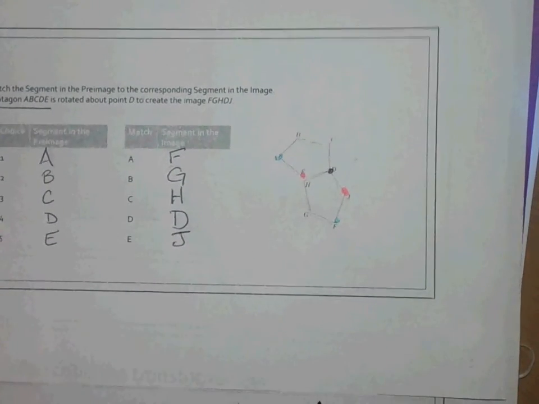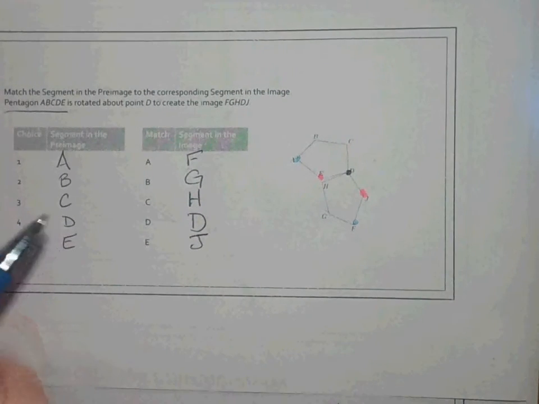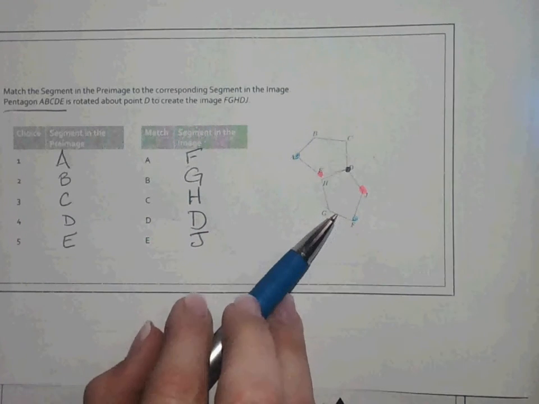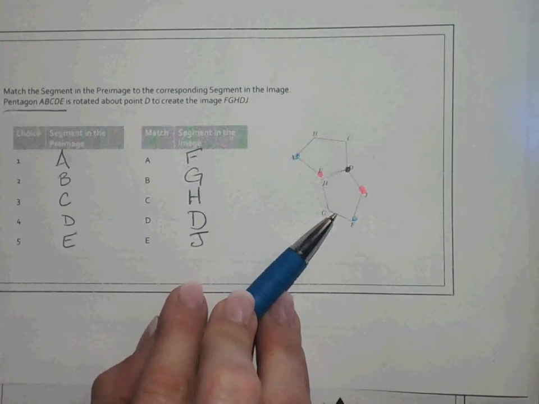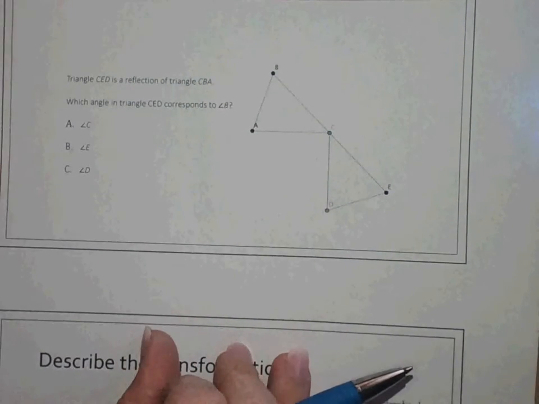So remember, the pre-image is what you start with, and the image is what you end with. So we started with this top one, A, B, C, D, E, and ended up with F, G, H, D, J. Okay, so let's look at another one.